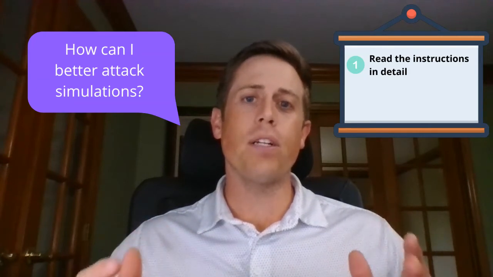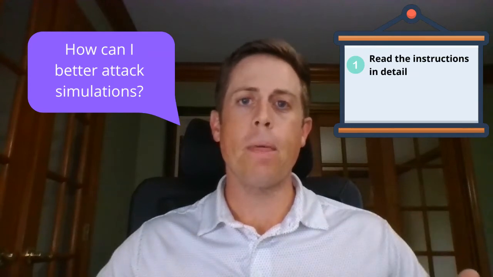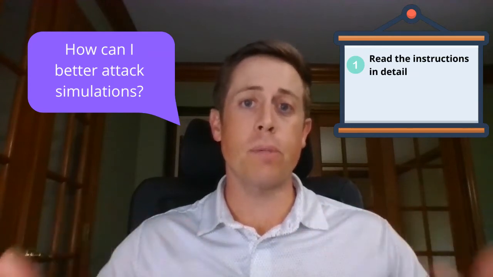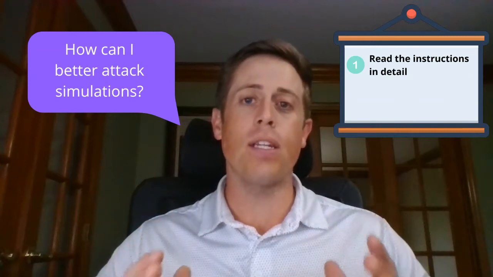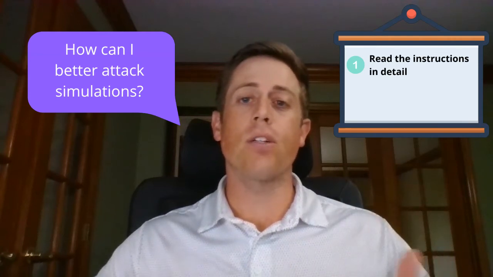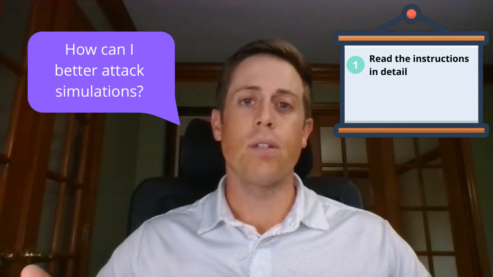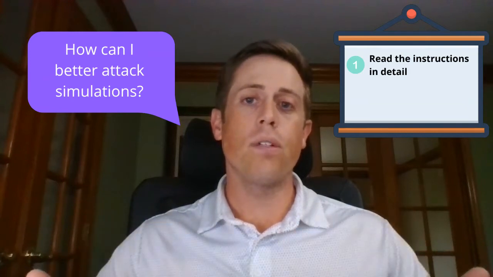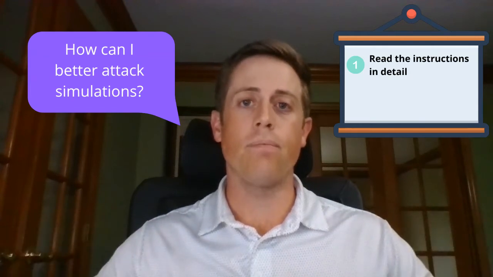Not only do we need to understand the big picture that the simulation's addressing, but we also need to understand some of the specifics as well as how to enter in the information to the simulation. Sometimes it will say enter an increase as a positive number and a decrease as a negative number. Well, you need to know how to enter the information into the simulation, otherwise you'll get it wrong.